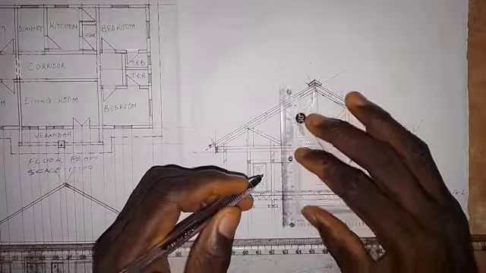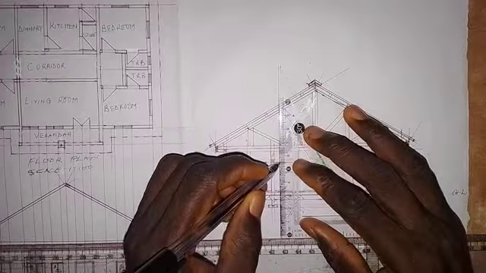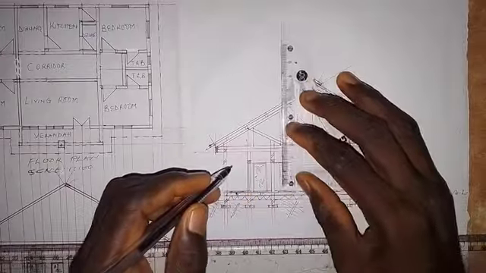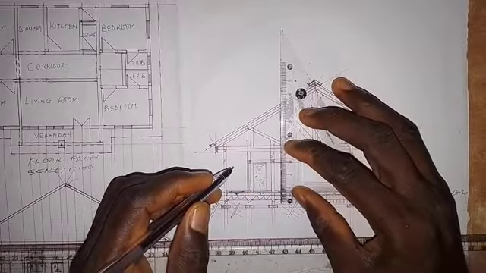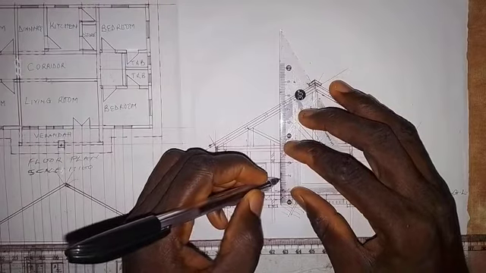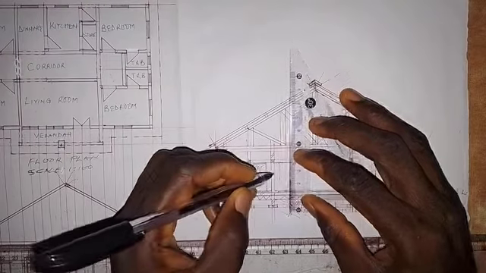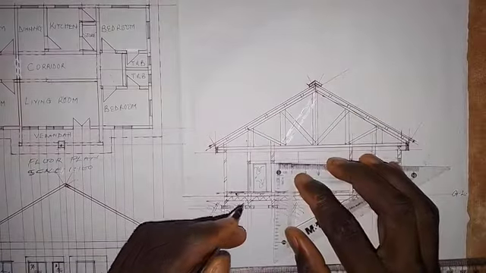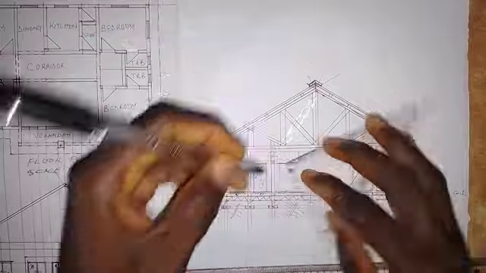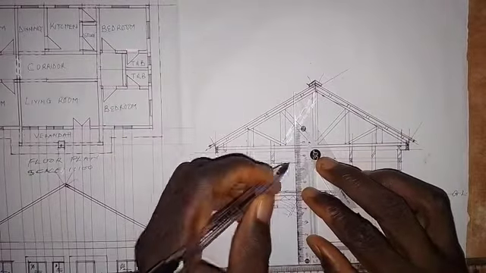So just draw a vertical line. Let's take 12mm down. So this is 12mm here. Then we take 12mm again as its width.